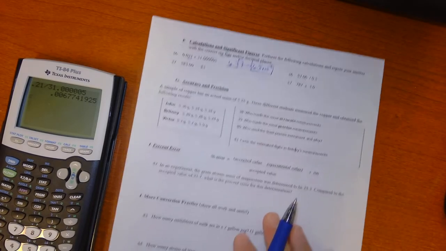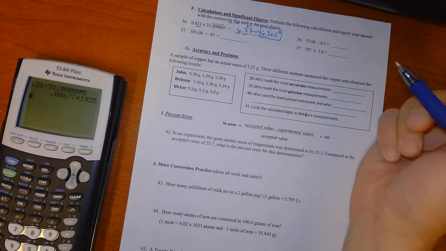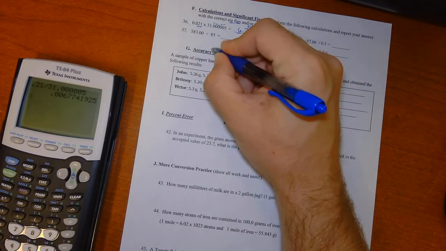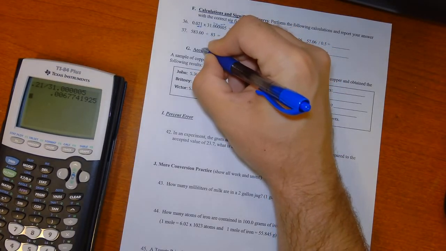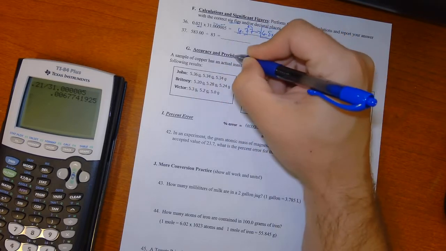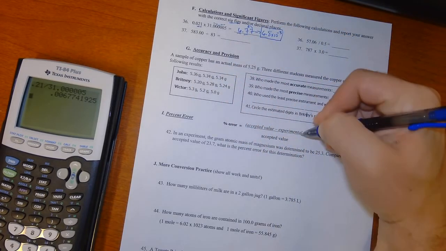Okay, if we go down here to accuracy and precision, you can look at these in your notes, but accuracy is how close to the given amount. Precision, is it repeatable? That's what you're answering when you answer these questions here.